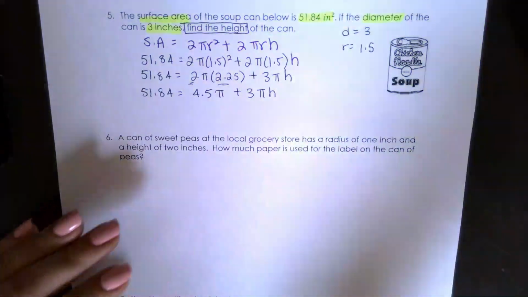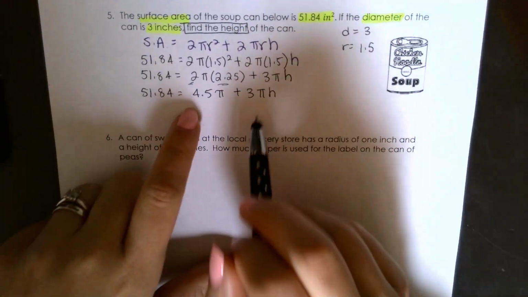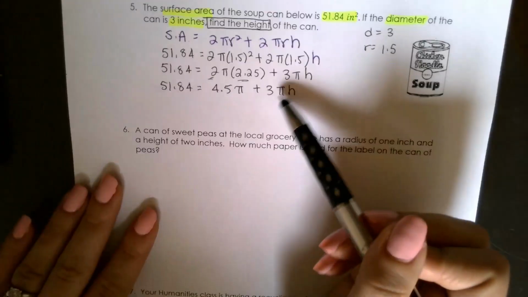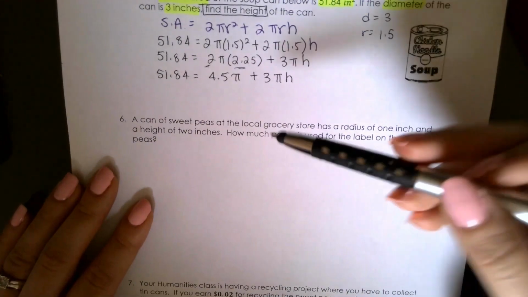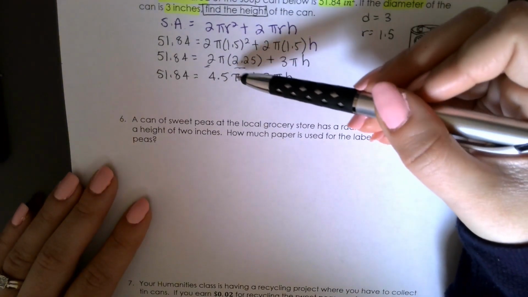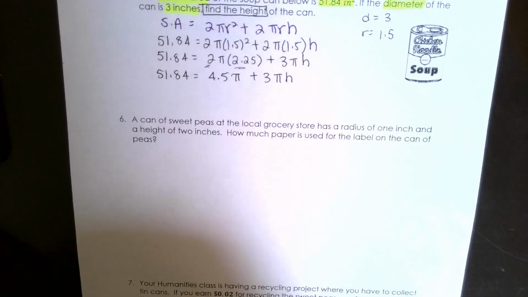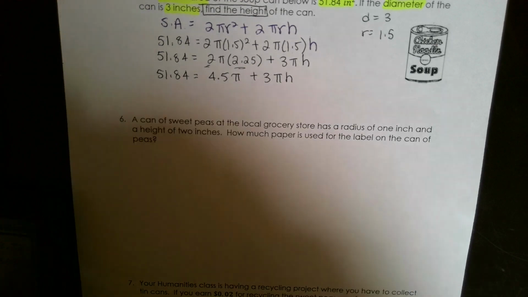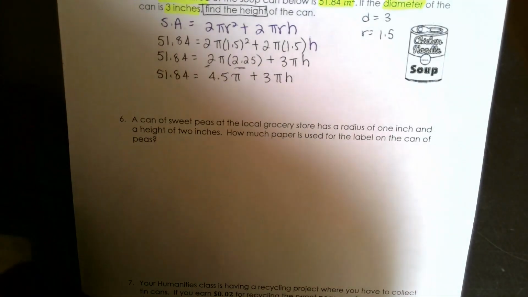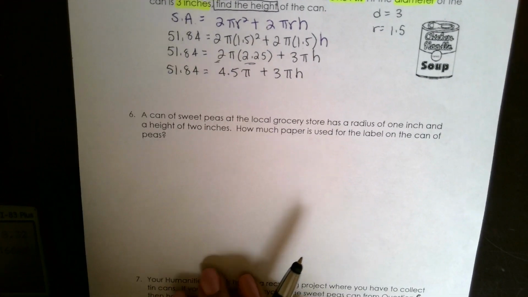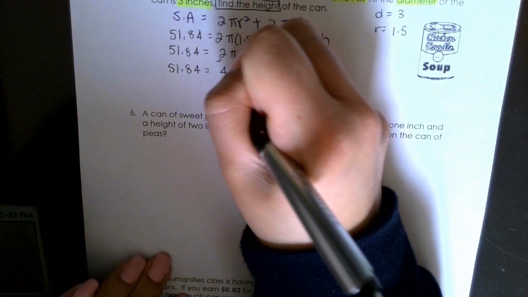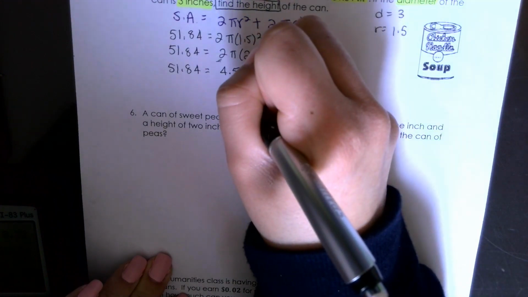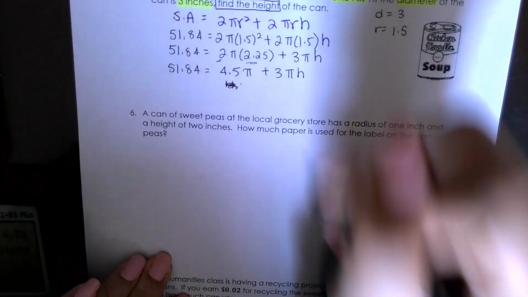Now in the previous problems, I combined how many pi's there were. But here, because there's an h, they're not like terms, you can't do that. So just remember, this is just a number. So now we could go ahead and multiply it out. 4.5 times pi, and when we do that, we'll get 14 point, no, I'll do it after the calculator, it's more accurate.